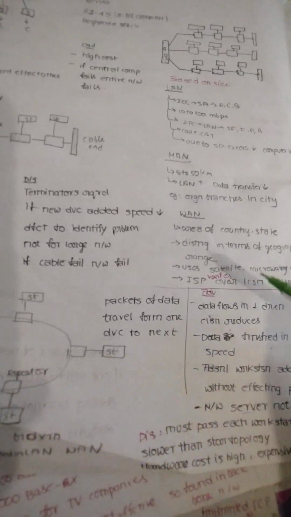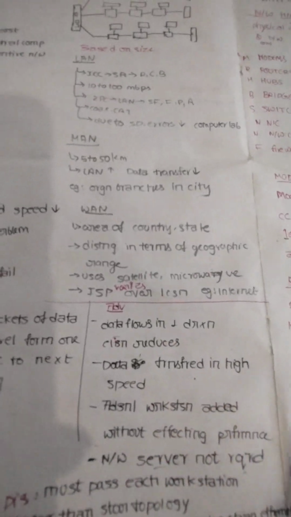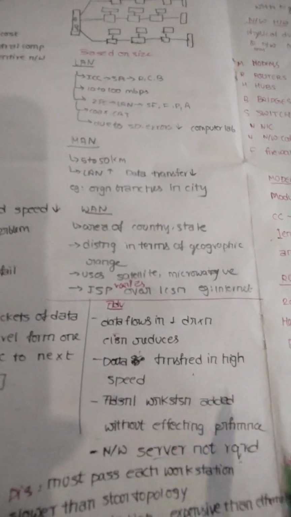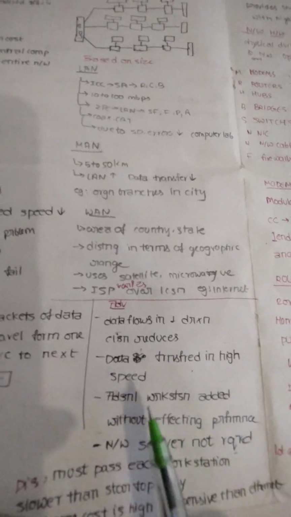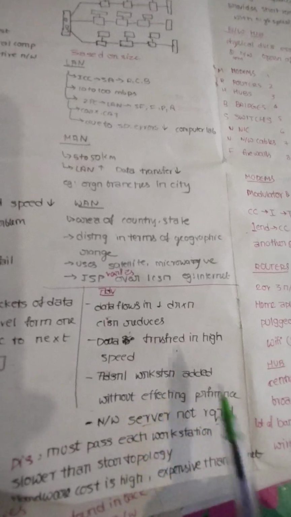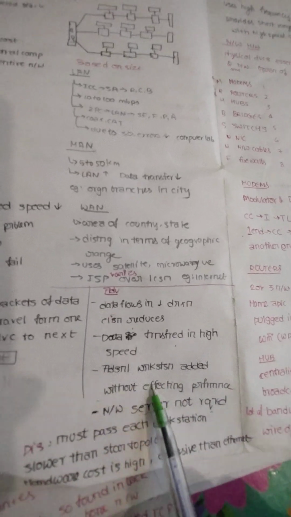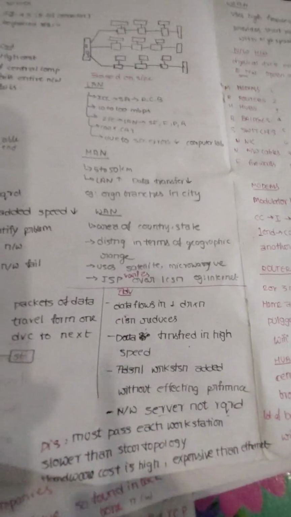And what are the advantages of ring topology? Data flows in one direction. As data flows in one direction, collisions will reduce. Data is transferred at high speed. And an additional workstation can be added without affecting performance. If we want to add any workstation, we can add it, and there will be no effect on the performance. As we can see in bus topology, if we add any workstation, then speed will decrease. But there is no such problem in ring topology.